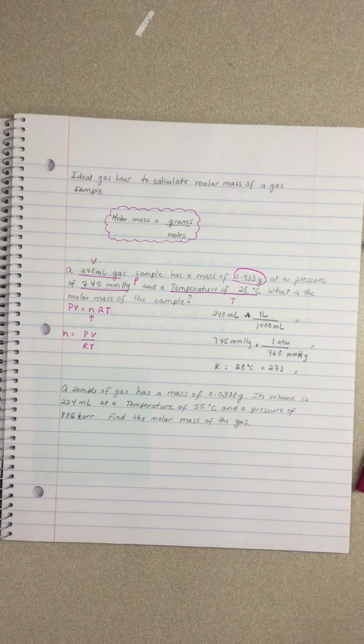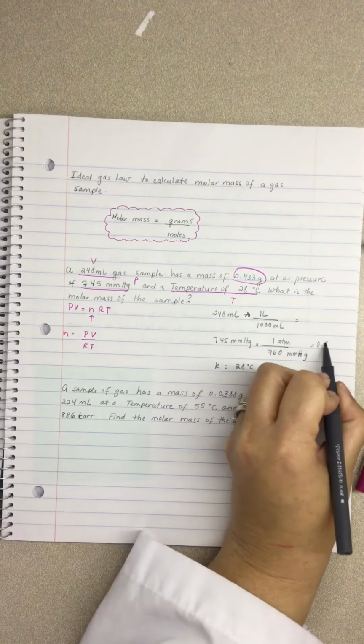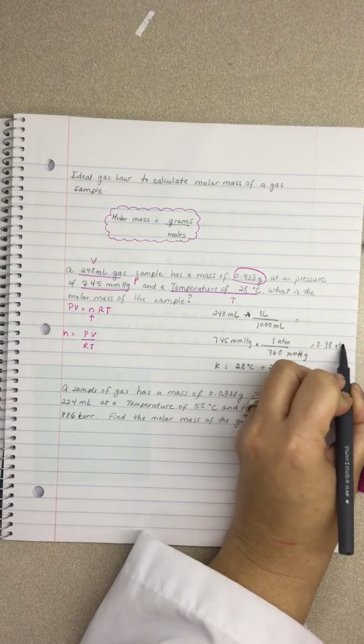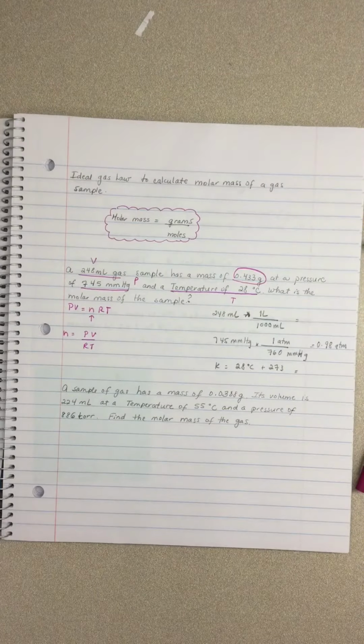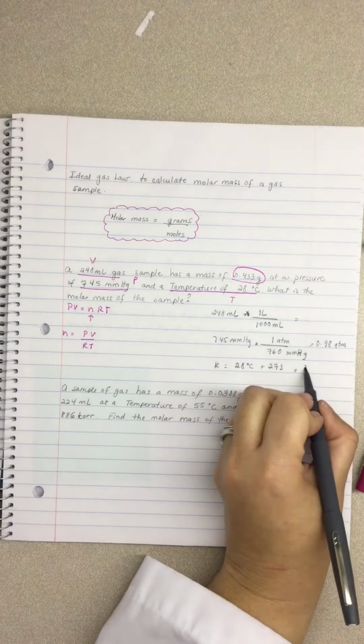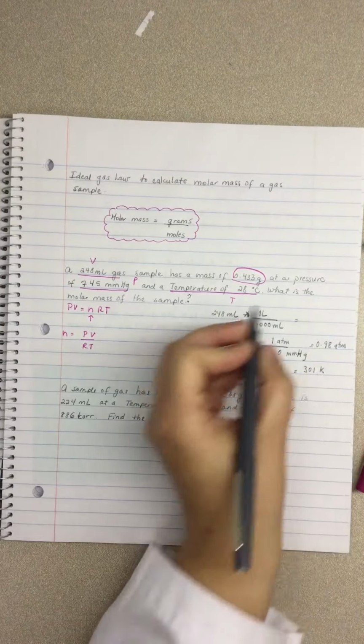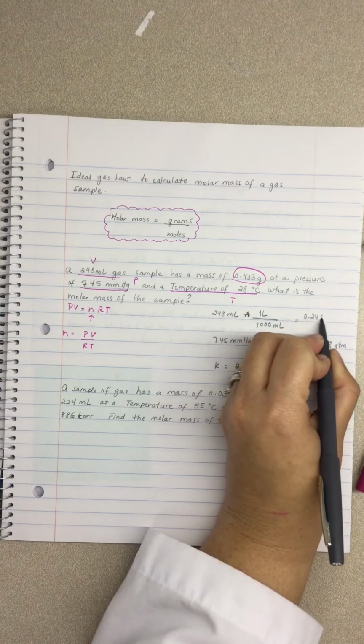That's 0.98 ATM. And that should be 248.